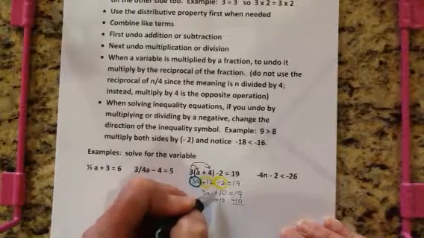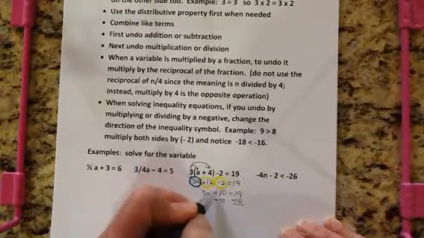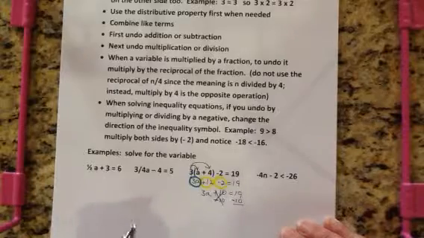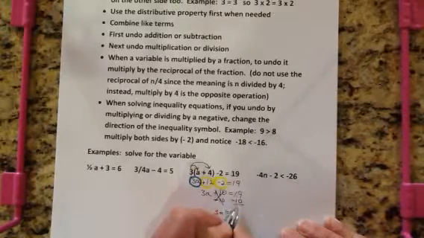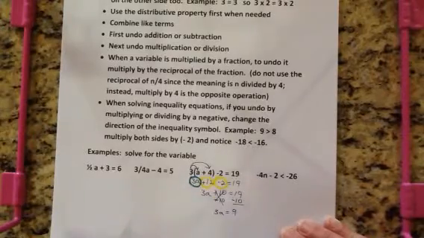Now, these cancel each other out. A positive and a negative, they cancel each other out. So now I have 3a equals 19 minus 10 is 9.